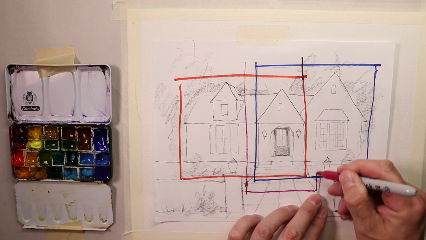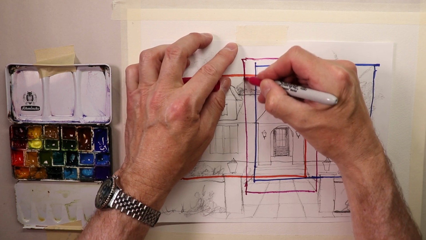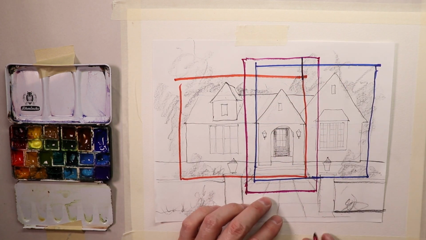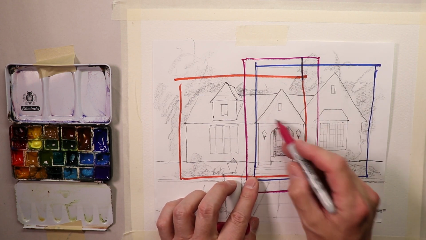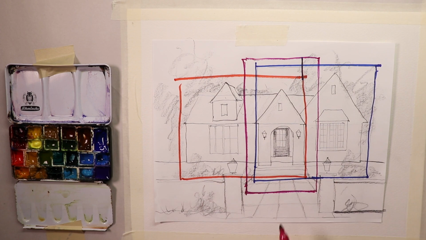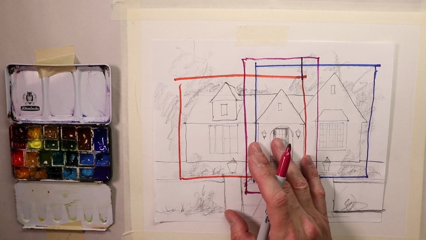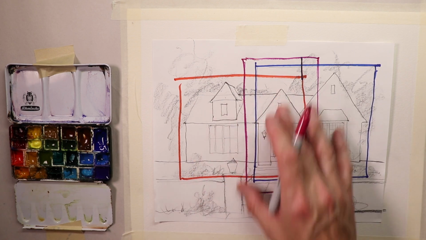Maybe do this in a portrait format. Turn your pad of paper upright to do a portrait style, and just do that. Just do this one doorway with the gable, the main gable here, and a couple lights. You know what I mean? Simplify it if you have to, or if you want to. Again, this is all having fun. We're just having fun with watercolors.